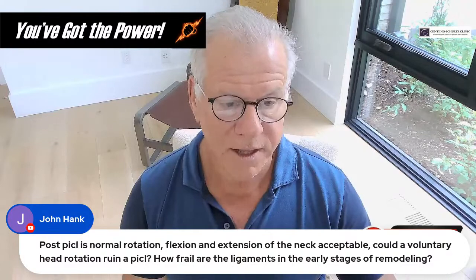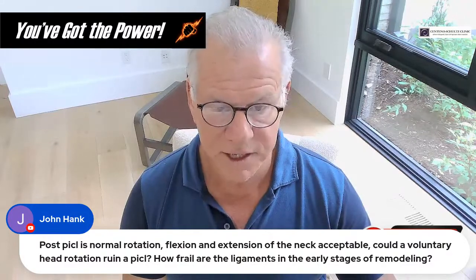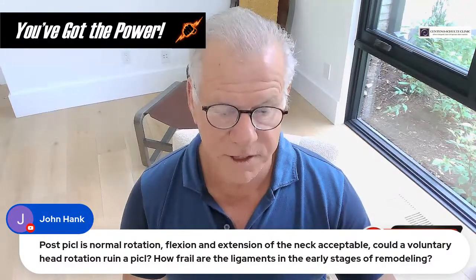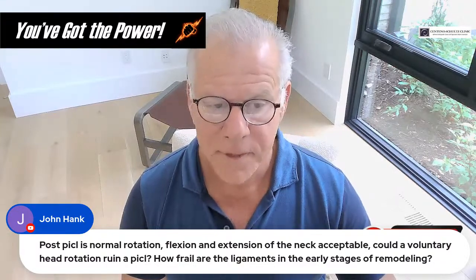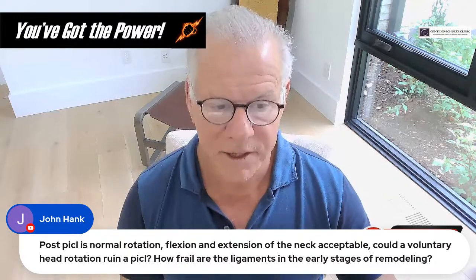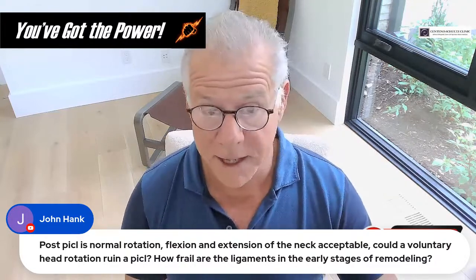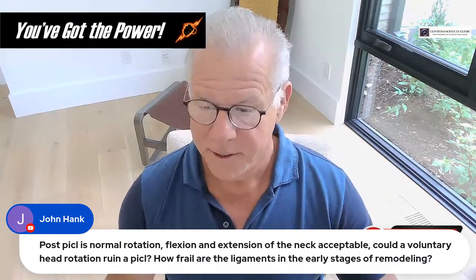Post-PICL, is normal rotation, flexion, extension of the neck acceptable? Could good voluntary head rotation ruin the PICL, given the ligaments are in the early stage of remodeling? Unlikely that a voluntary head rotation could ruin a PICL procedure.